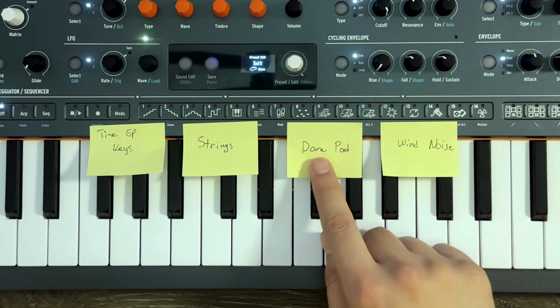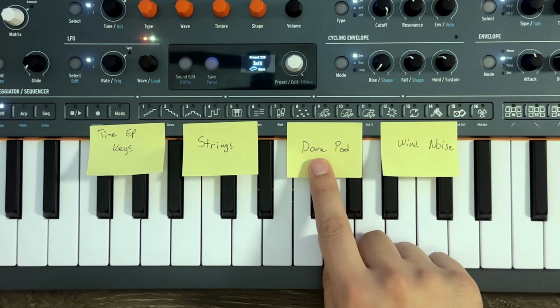Next up, we got our dark pad, which is the most complicated one. I want to make sure that the pad is actually providing a little bit of extra ambience. So I have a sound in my head already of what I want to do.